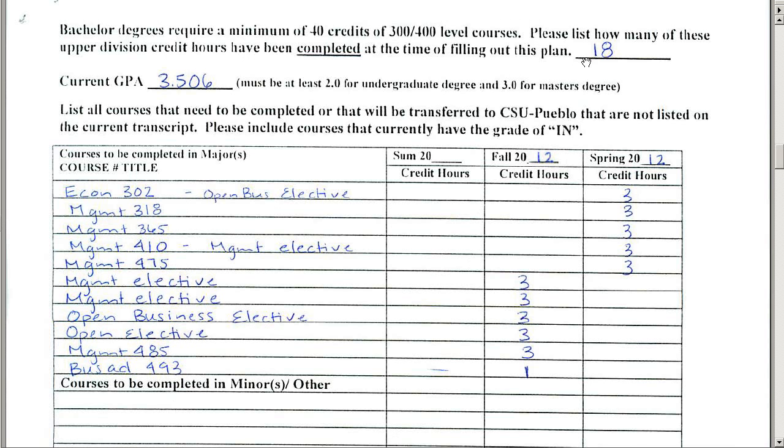At the top, you would need to identify how many credits of upper division the student has completed up to that point, not having been enrolled in, but completed. The student must complete 40 credits of upper division level coursework to graduate. This student has completed 18.